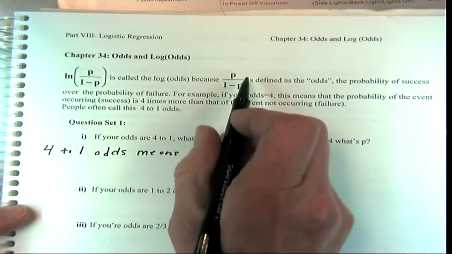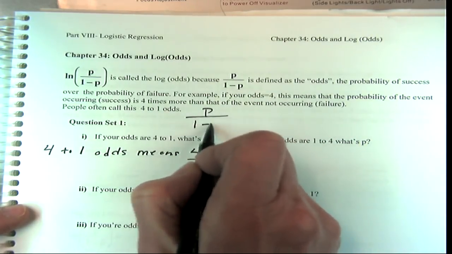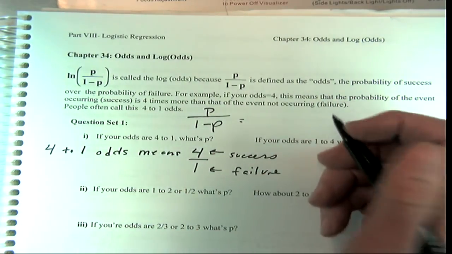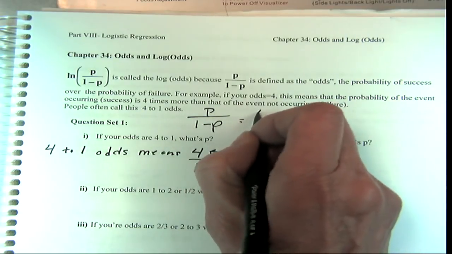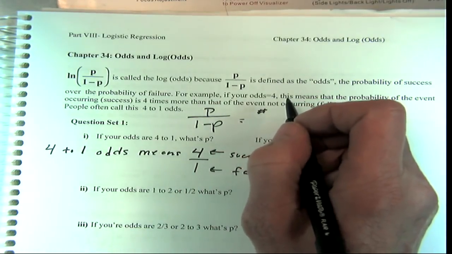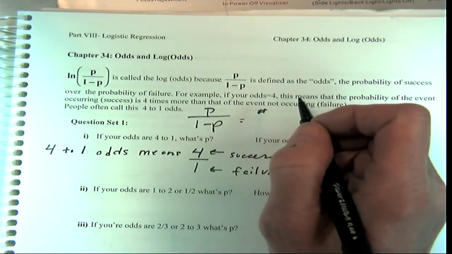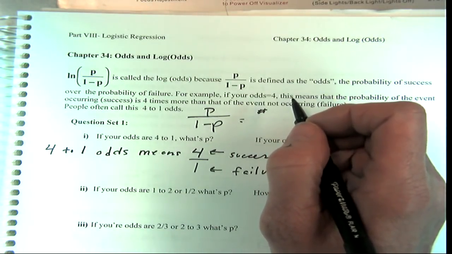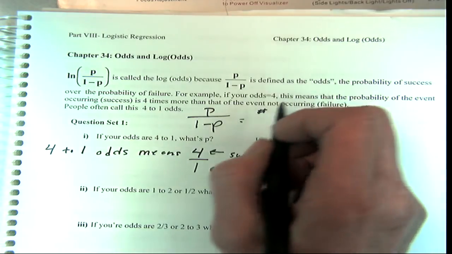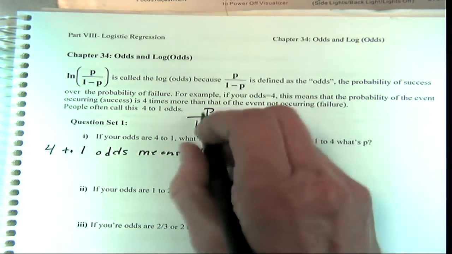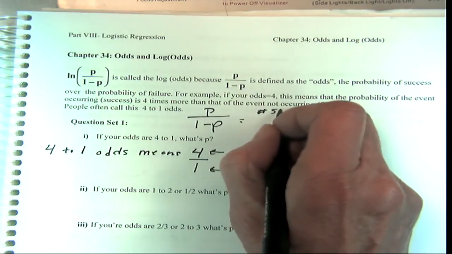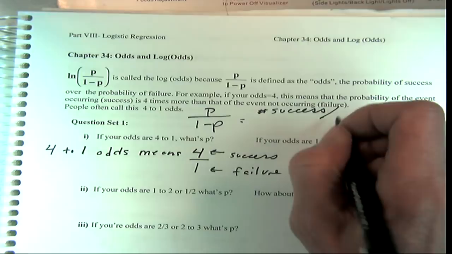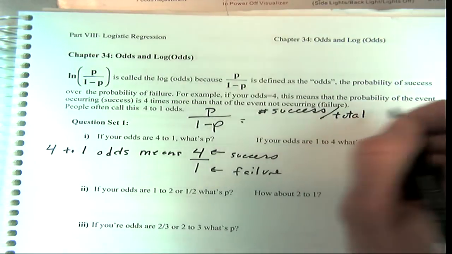Maybe I should do it here. So look at this p over 1 minus p. What are we doing here? Let's define p. One of the outcomes we're going to call success, and the other one we're going to call failure. We have a binary, 2 possibilities. There's no other possibilities. Okay? So we'll call one of them success. And p is going to be the number of successes over what? Total number of outcomes.